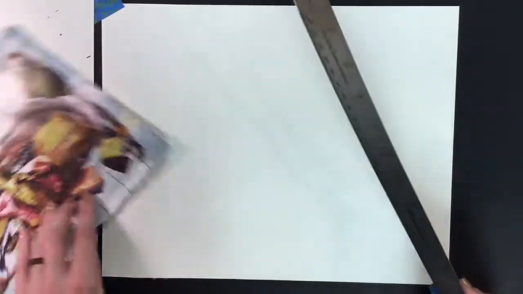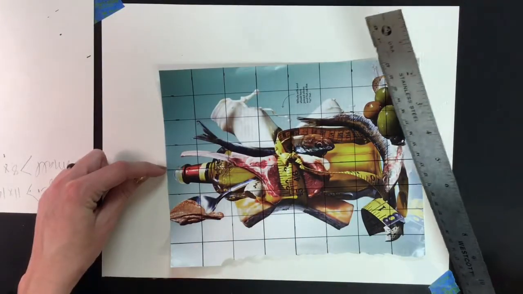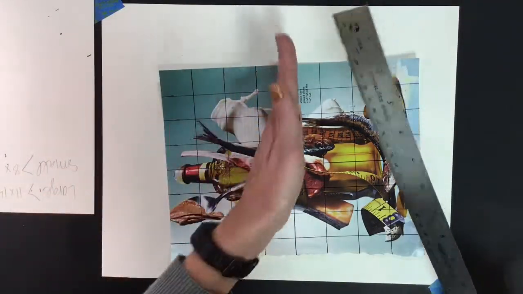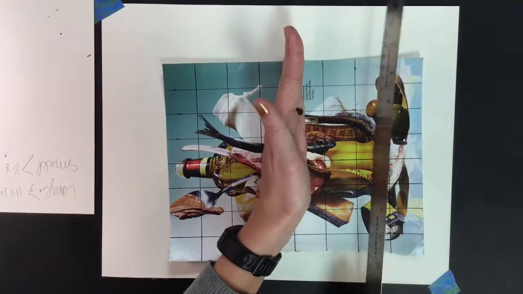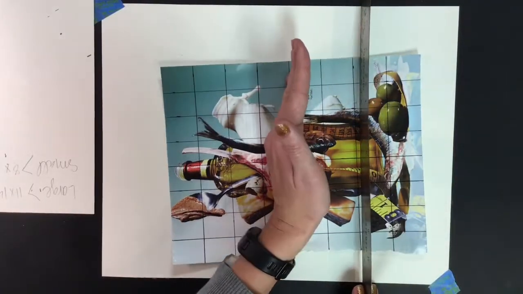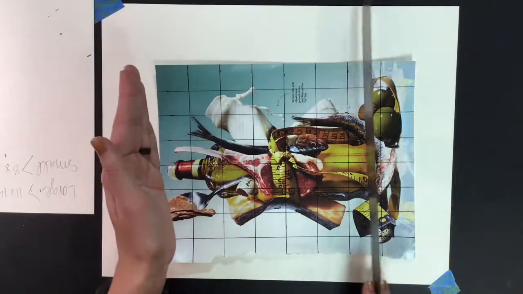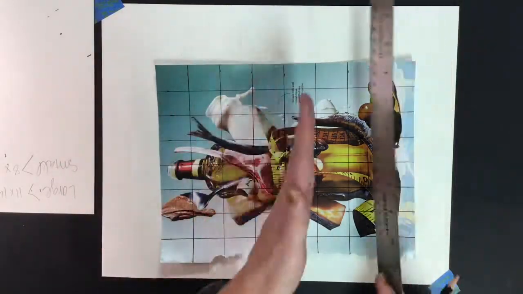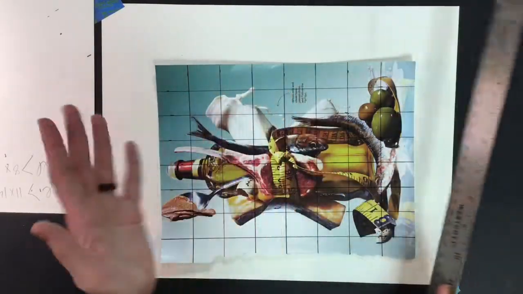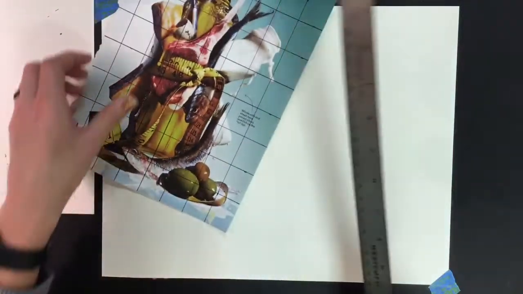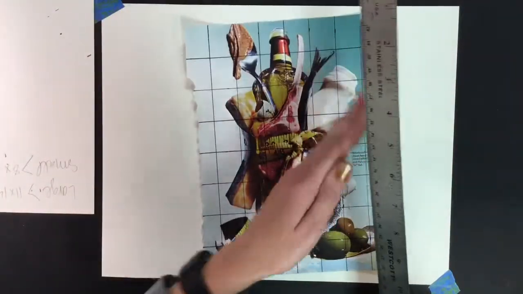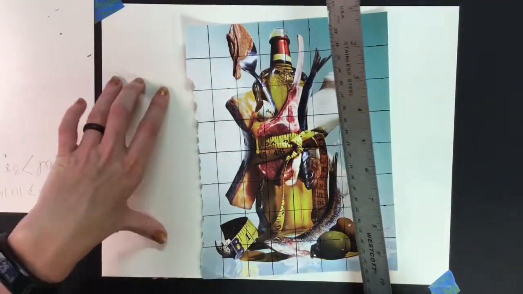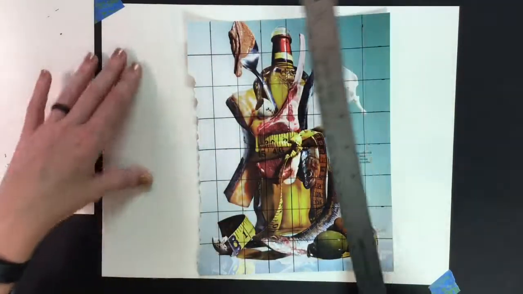So the first thing I'm going to do is, because I divided it in half, and then that in half, every section basically cut down into half again and again and again. And then same way this way. So I'm going to do the same amount of lines on here.